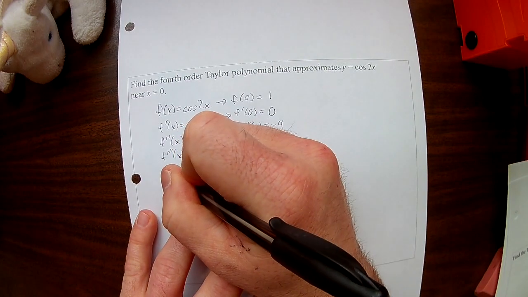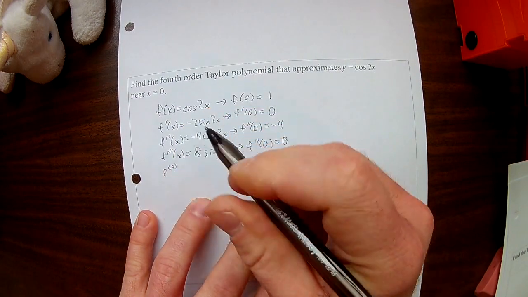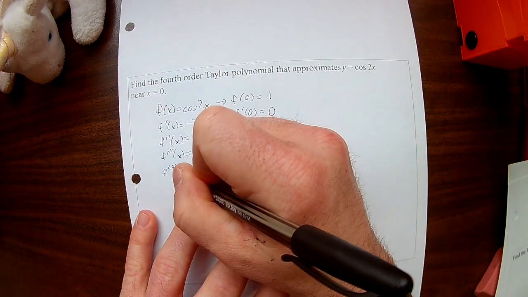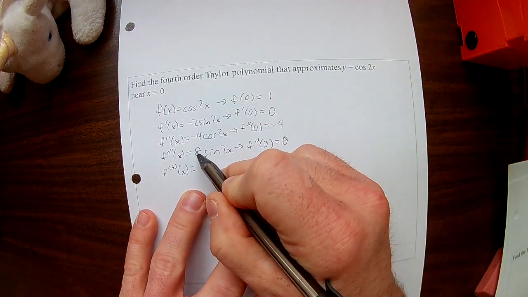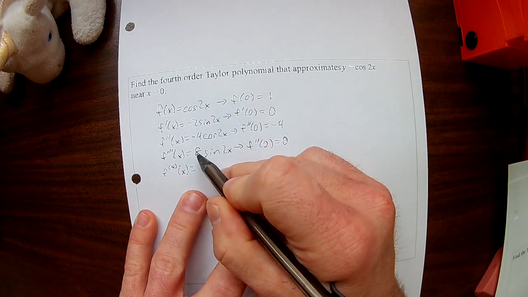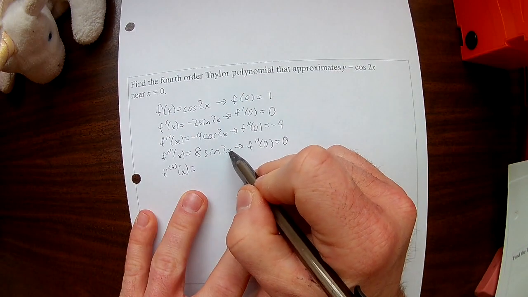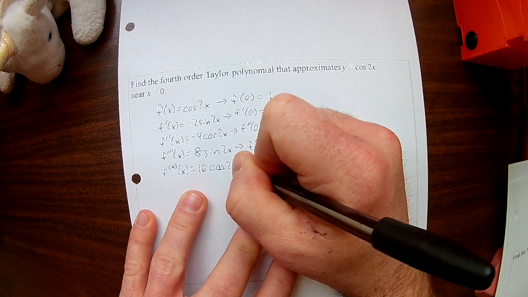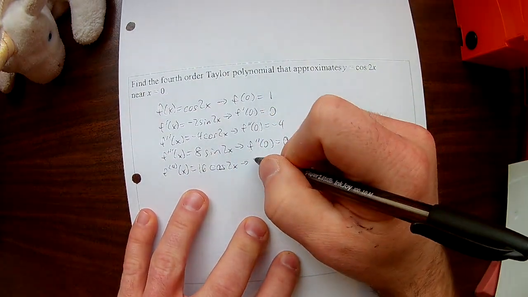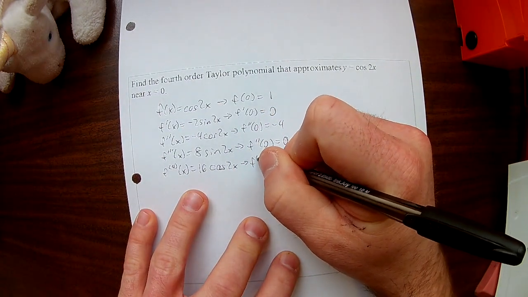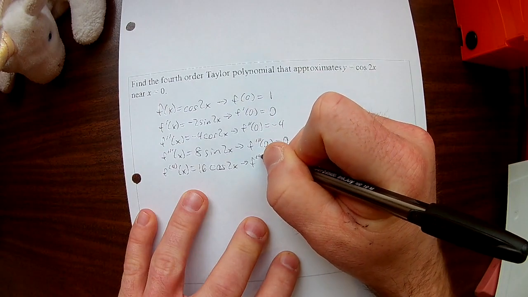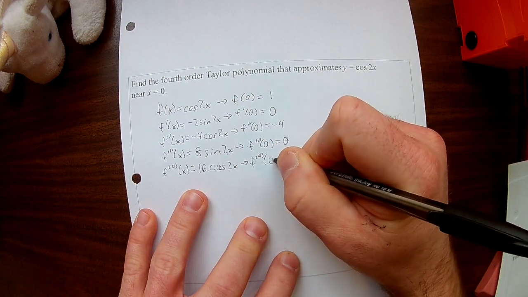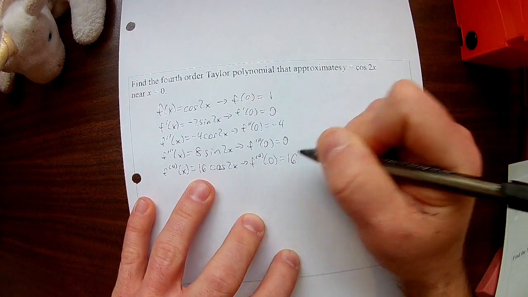The fourth derivative, oh good, we're almost there. The derivative of 8 sine of 2x, I have a chain of 2, so 16 cosine of 2x, which means the fourth derivative at 0 is equal to 16.